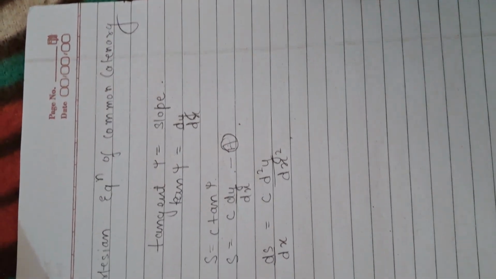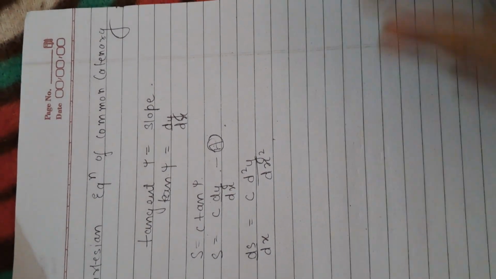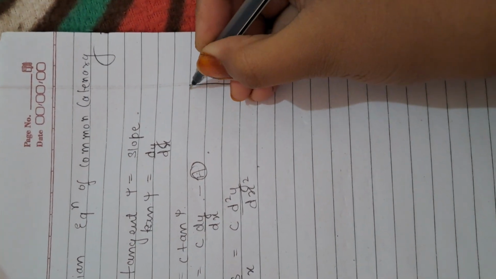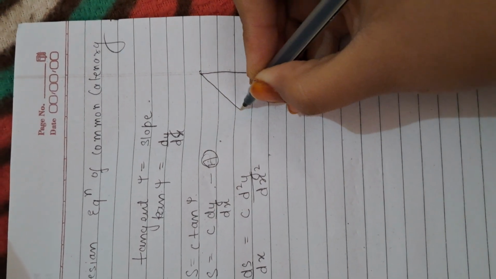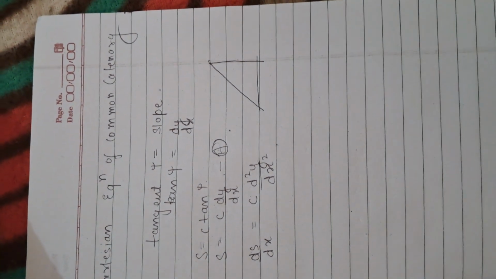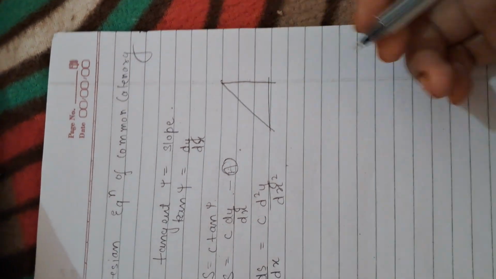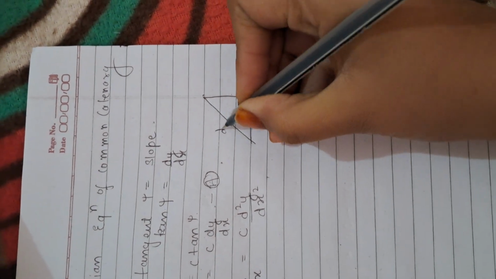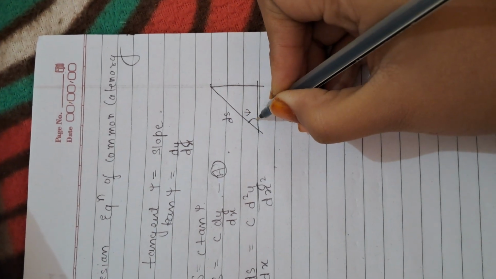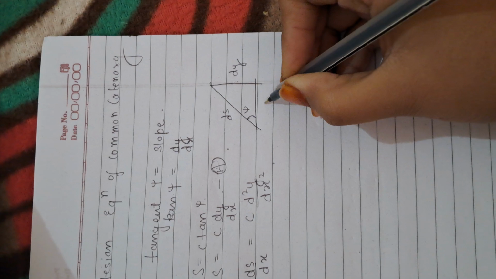Here I am generating a triangle from where we will get the value of ds by dx. Here this is ds, the angle is psi, this is dy, and this is dx.